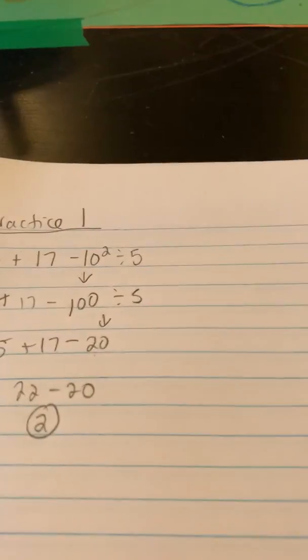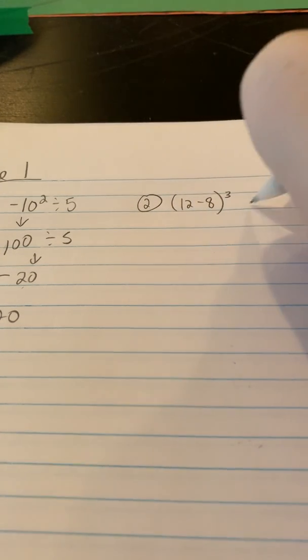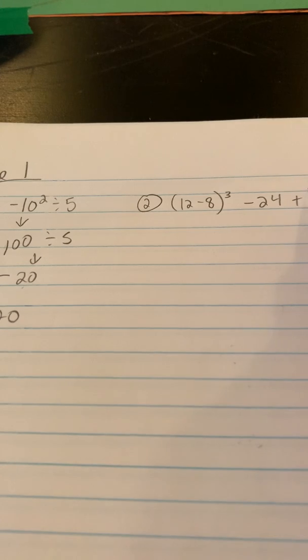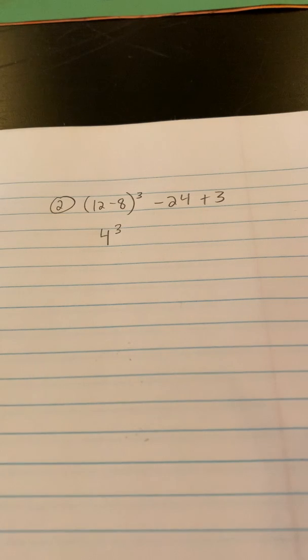Number 2. And because I have extra room, I'm going to organize my page where I'm just going to put number 2 on the right side of the paper. Number 2 said, parentheses 12 minus 8, end parentheses, to the 3rd power, minus 24, plus 3. First thing that I'm going to solve in this problem is the parentheses. 12 minus 8 is 4. This exponent 3 has to come down with the 4.